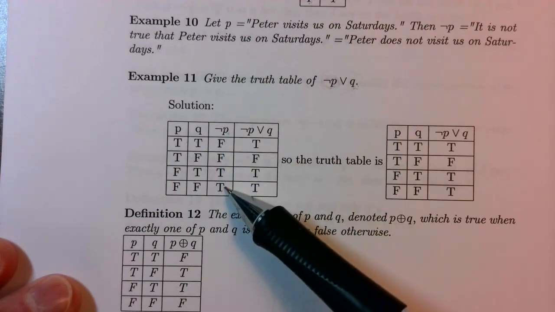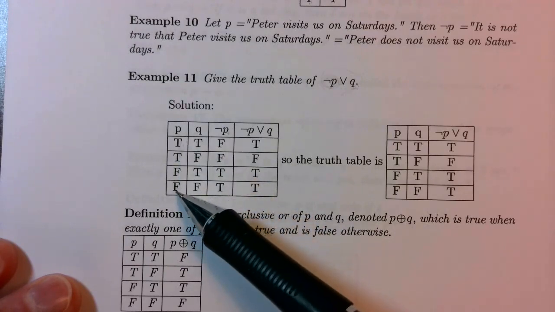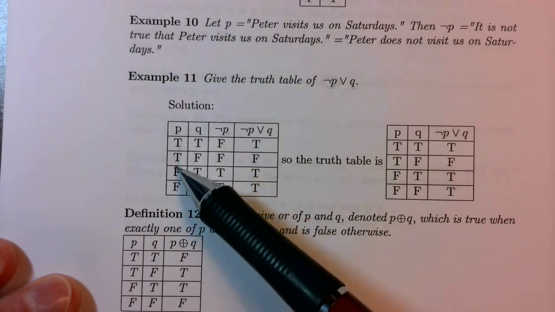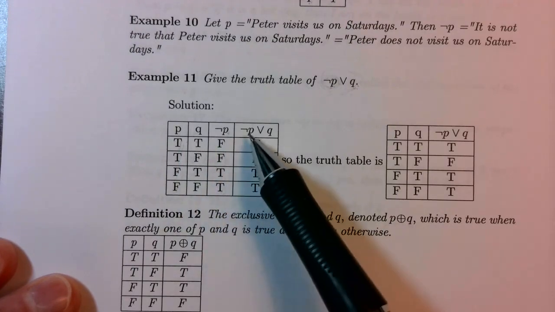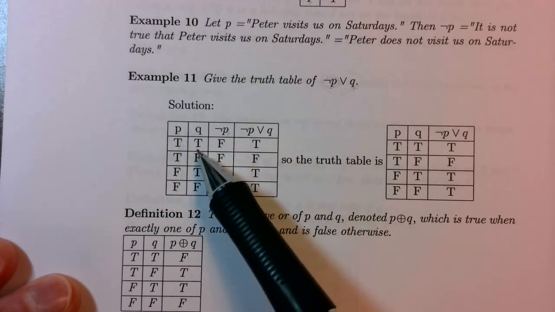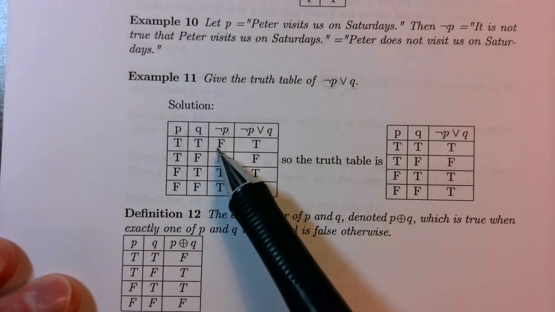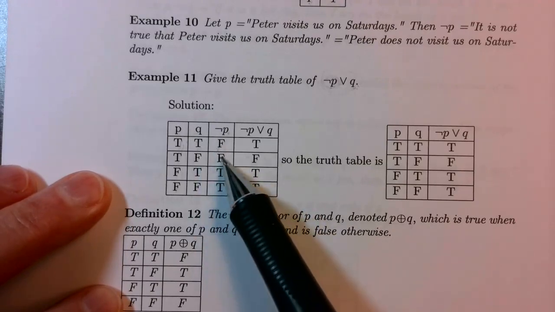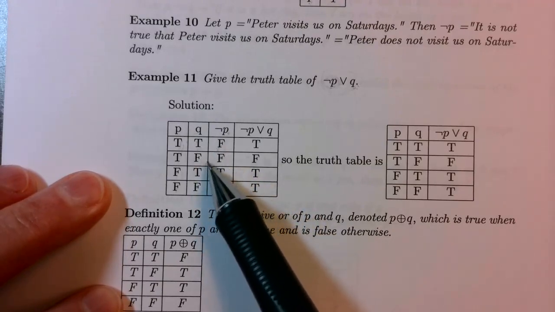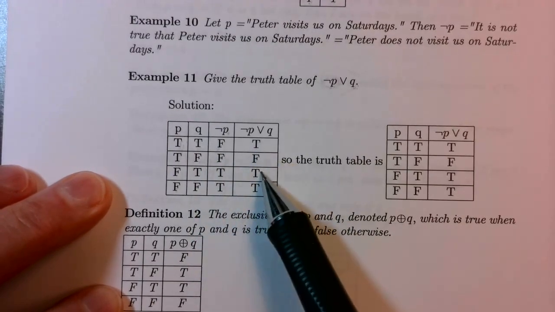How do I fill out this column? Just write the opposite of the truth value of P. TTFF becomes FFTT. And then not P or Q, the disjunction of these two. Apply the definition of disjunction. Most of the time disjunction is true. It is false only in one case, when both values are false. So we have false, false here. In any other case, disjunction is true.